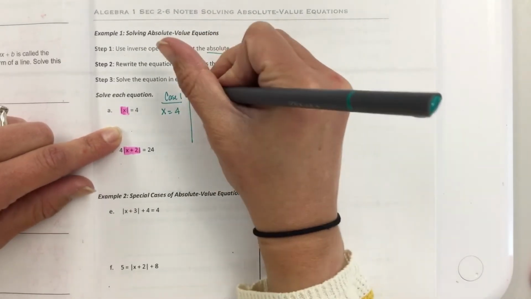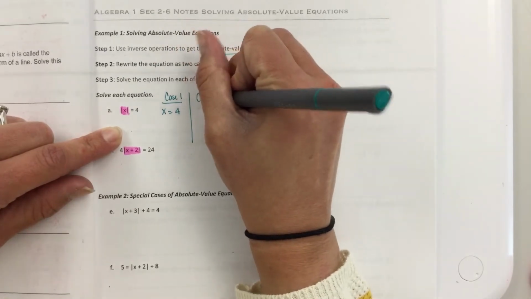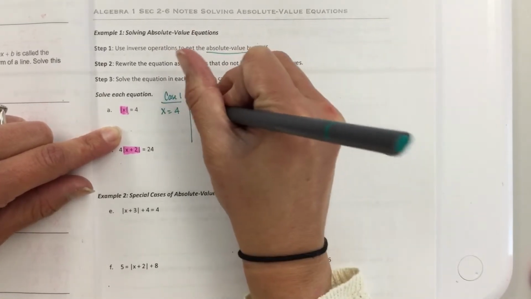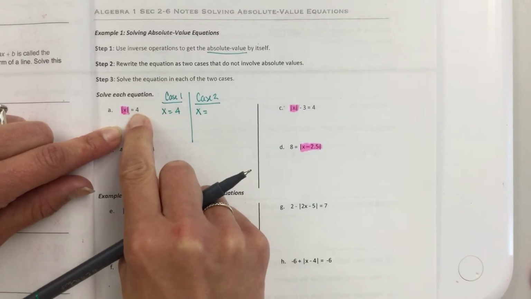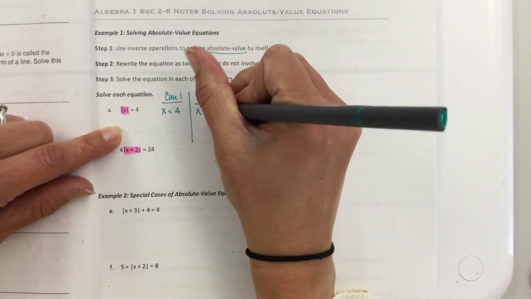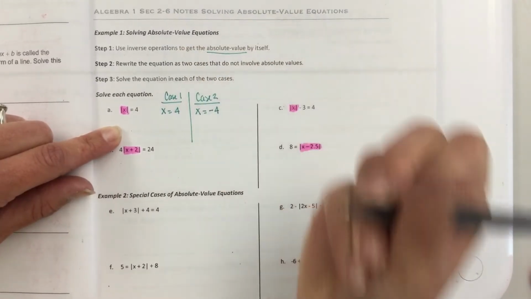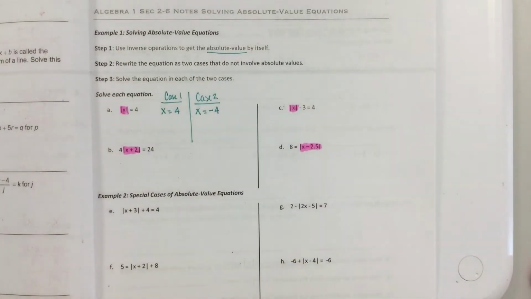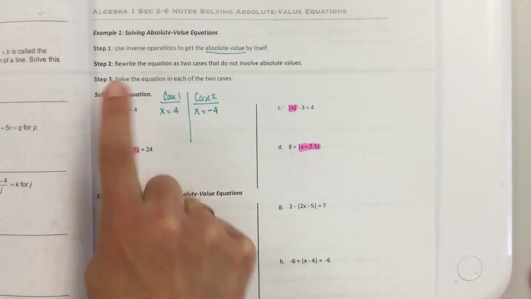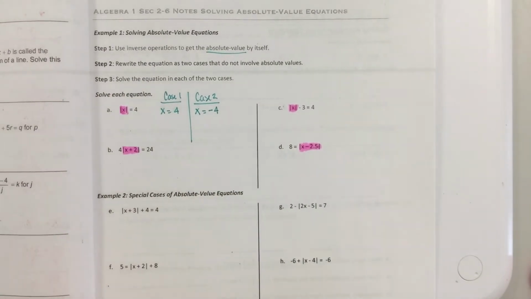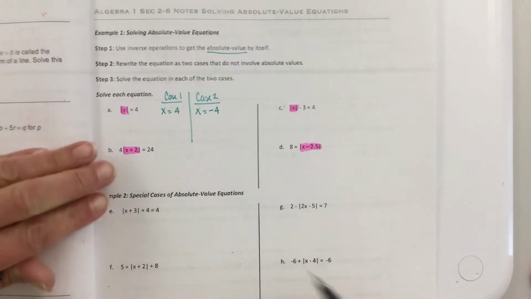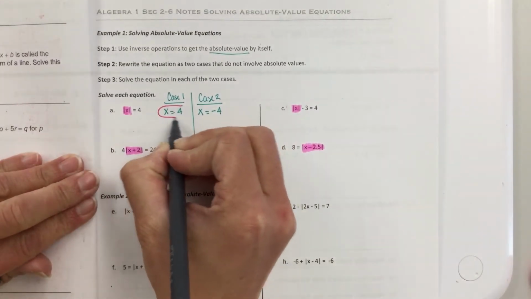Case 2, though, what we have to change is whatever is equal to the absolute value is negative. So it's not positive 4, but it's negative 4. And then in this particular one, the third step would be to solve, but is there anything to solve for? No. So these are your answers.